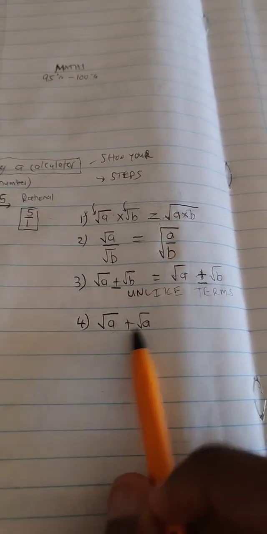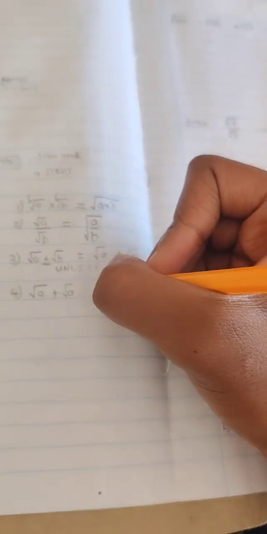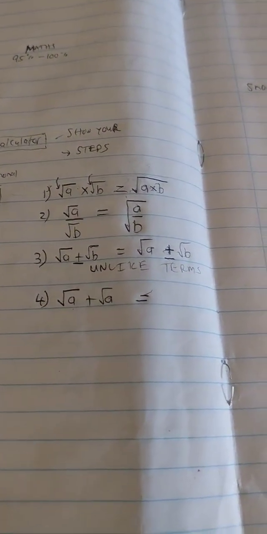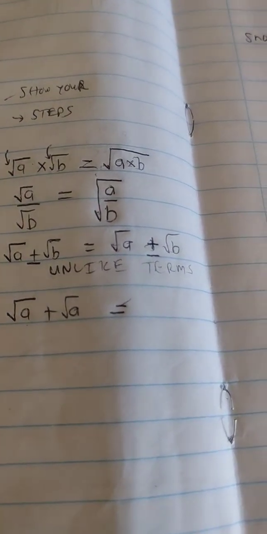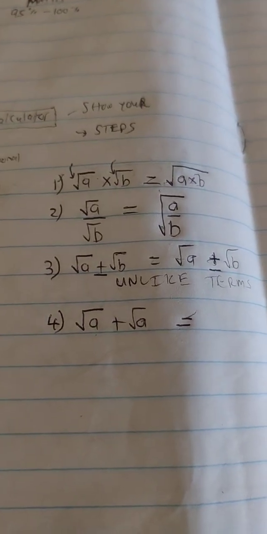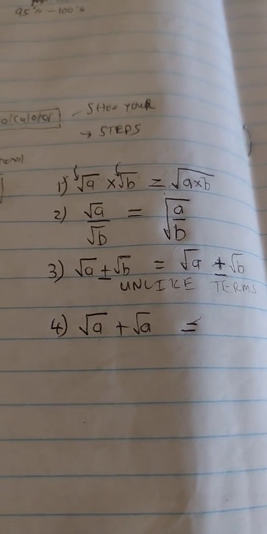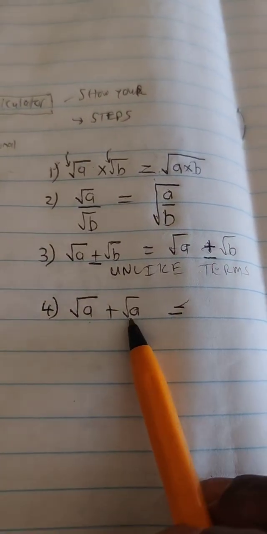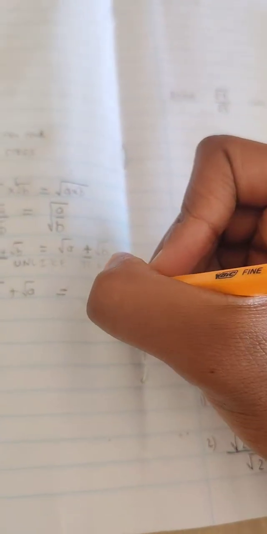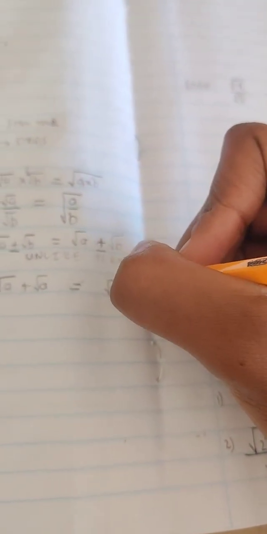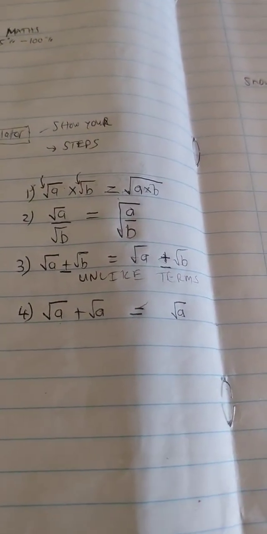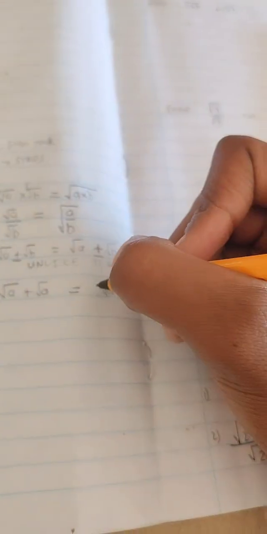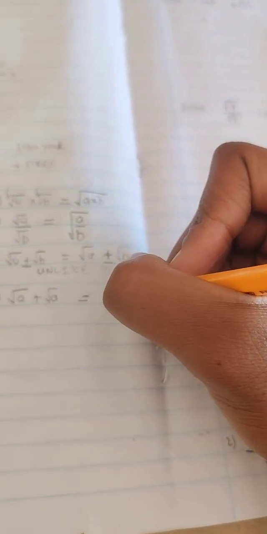When we are dealing with like terms, what do we do? Be careful, Olwetu. That's a very dangerous answer there. Square root of A plus square root of A: we keep the variable with its root, and then we add the coefficients.